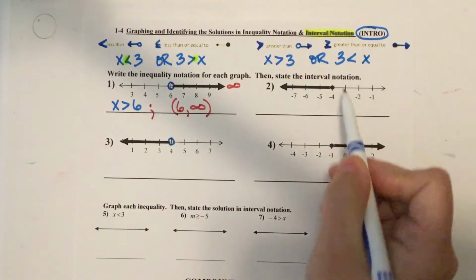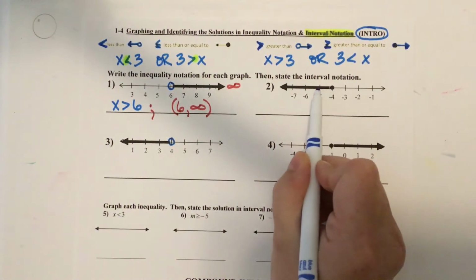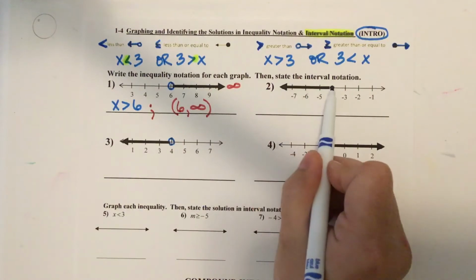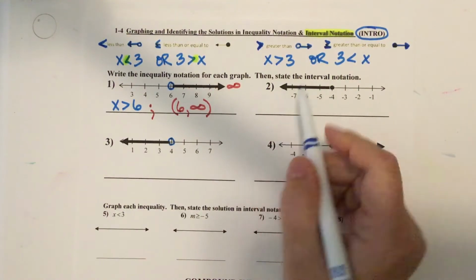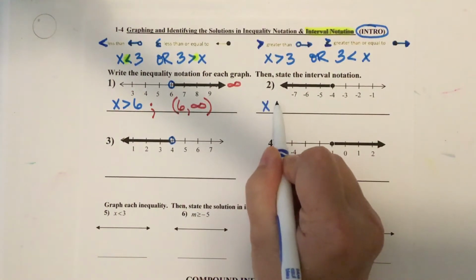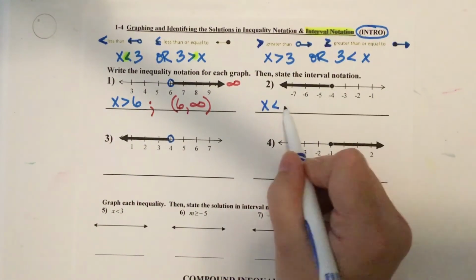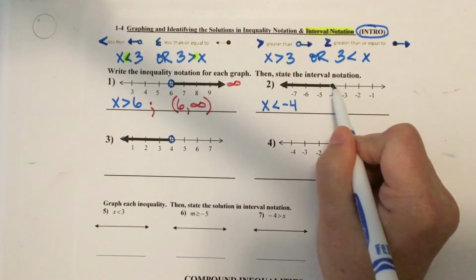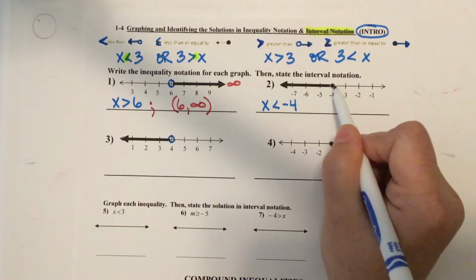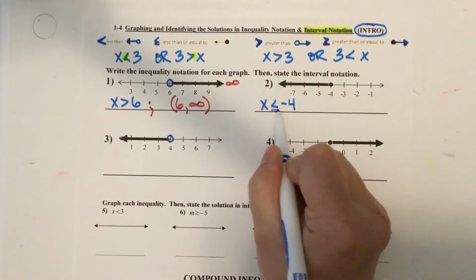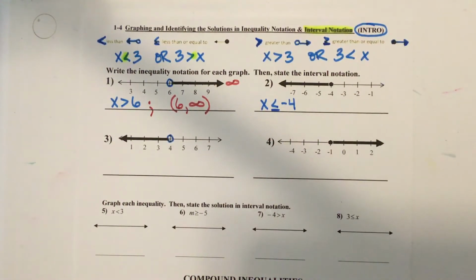All right, this one. These numbers that are shaded are to the left of the -4. So you're getting smaller, smaller, smaller. So we say x is less than -4. Because it's a closed circle, it equals the -4, so we're going to put an equal symbol there. So that is inequality notation.